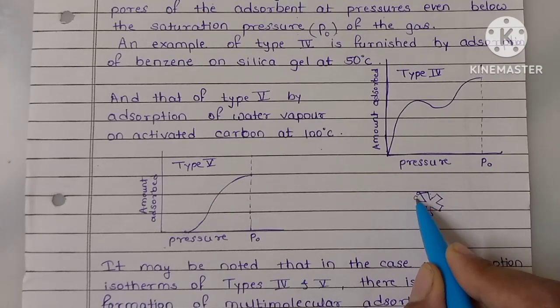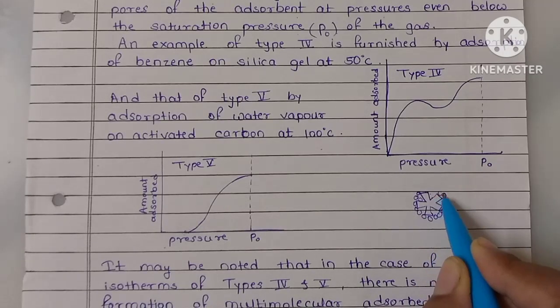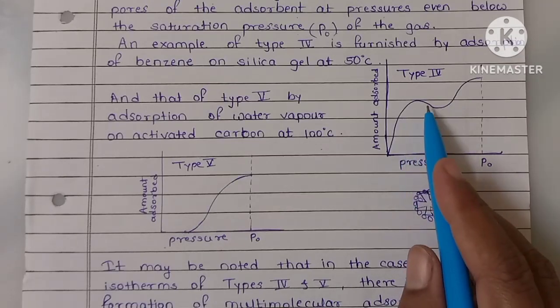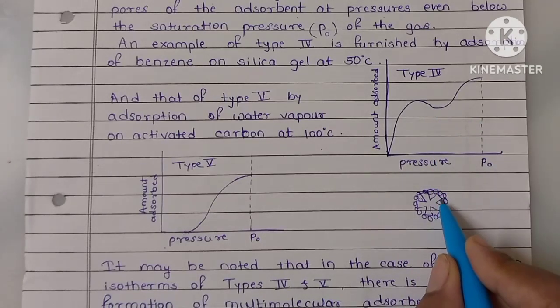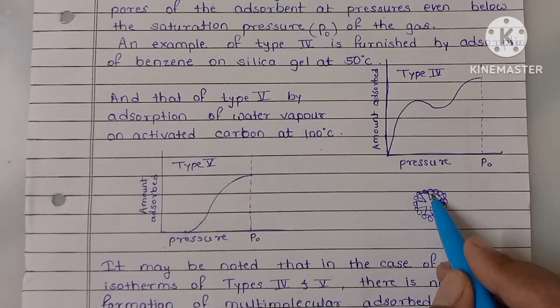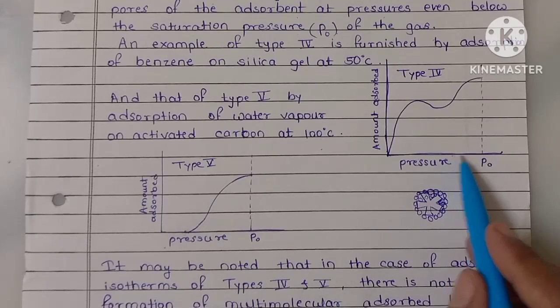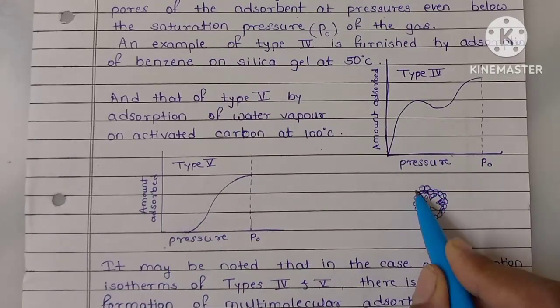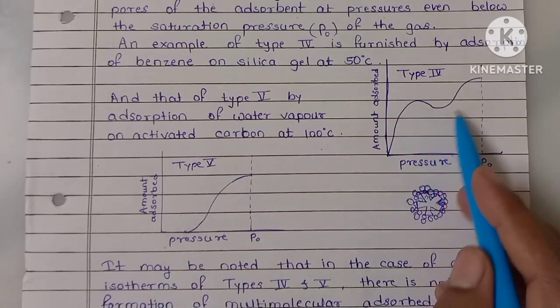So these molecules are adsorbed like this. First they adsorb on this and form the first layer. After increasing the pressure the adsorption lowers, because the molecules get into the pores. After filling these pores, adsorption happens again as you increase the pressure, and another layer is formed. Therefore this curve is observed like this.